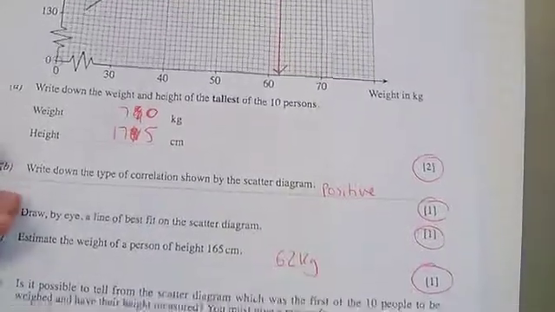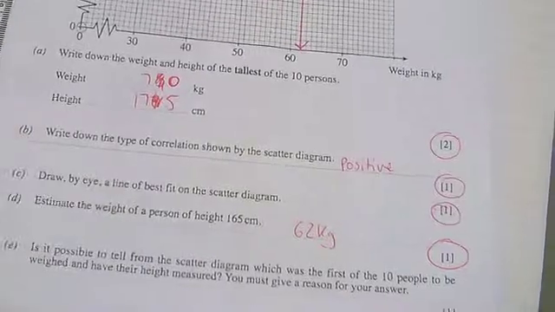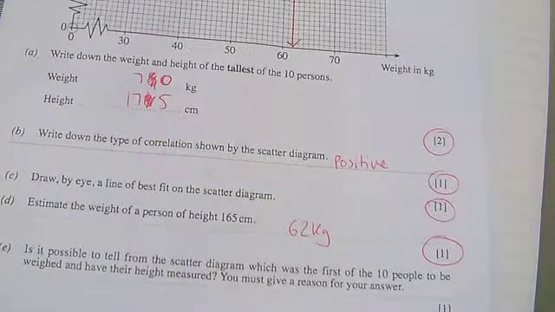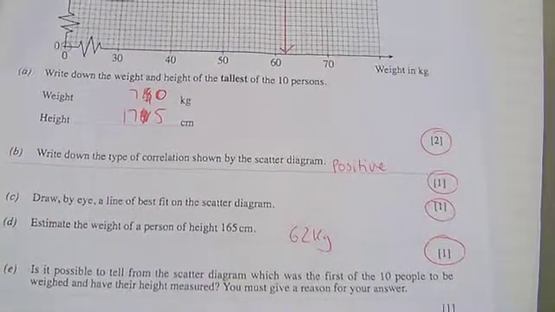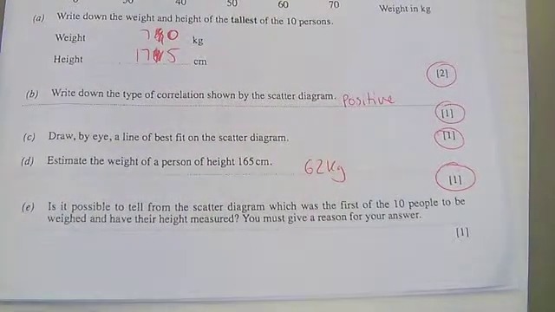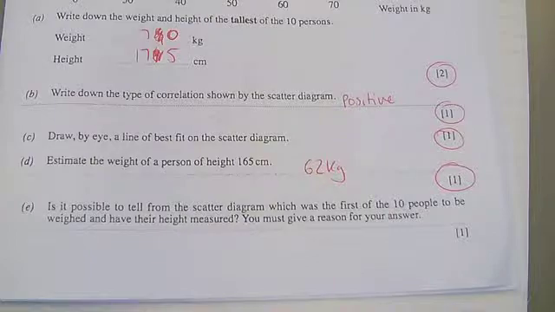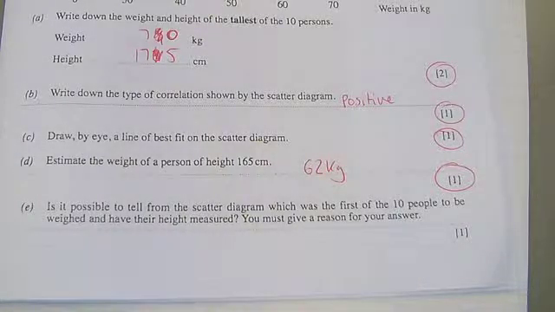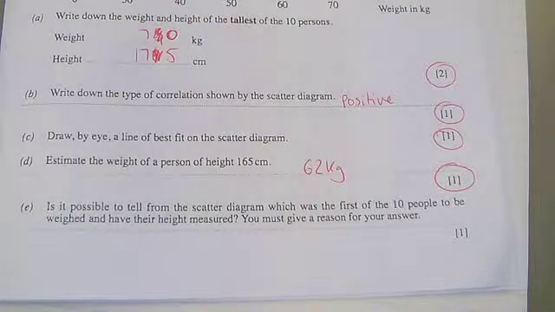Okay? And for the final one, it says, is it possible to tell from the scatter graph which of the first 10 people was weighed and had their height measured? Give a reason for your answer. Any ideas? Go on, say yours again. I didn't know, so there's no room to give a reason. Why is it no? Everyone's different height, everyone's different weight. But how's it no? Who's first? Because it only shows the height and the weight of each person.